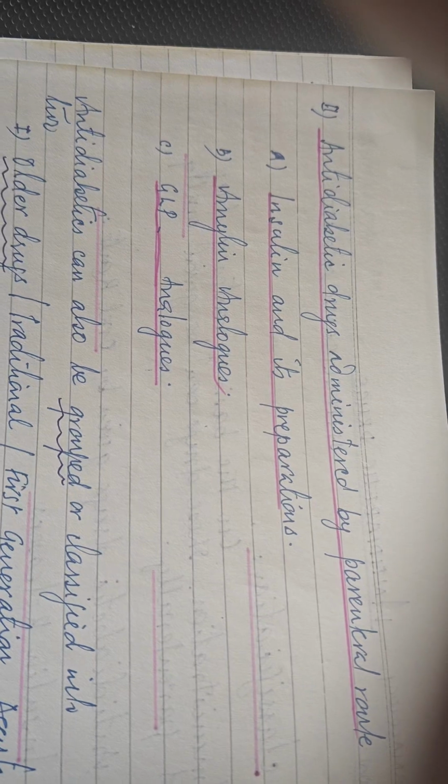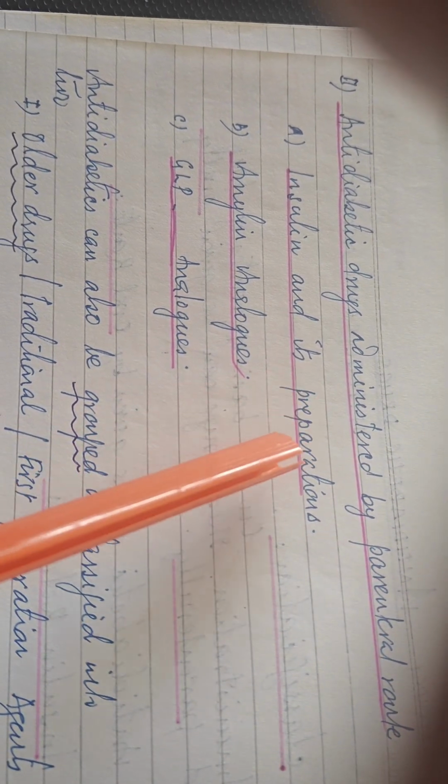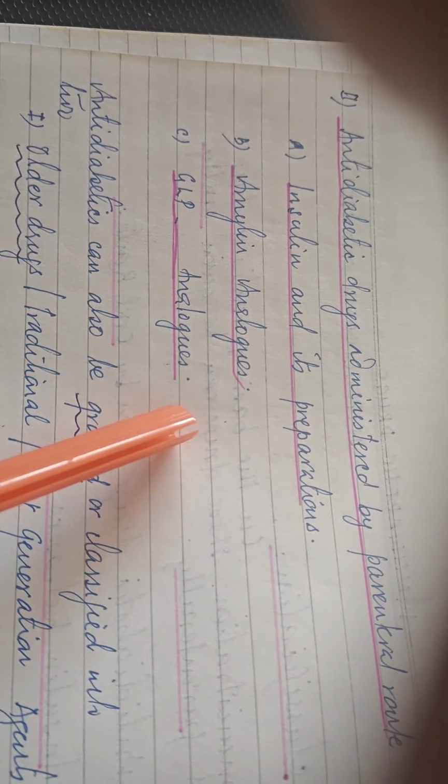And secondly, we can have antidiabetics, that is drugs administered by parenteral route. Here we have insulin and its preparations, amylin analogs, GLP analogs.